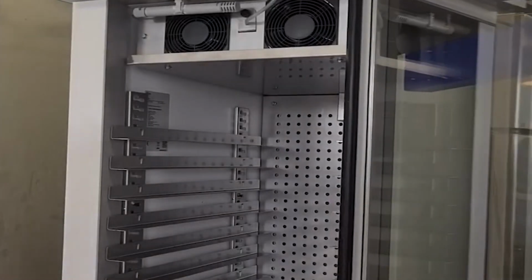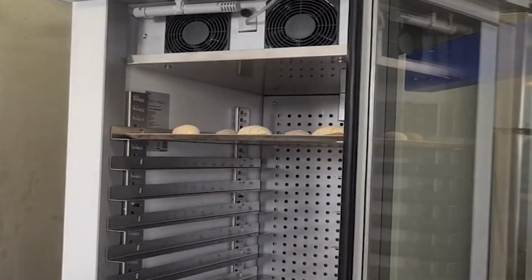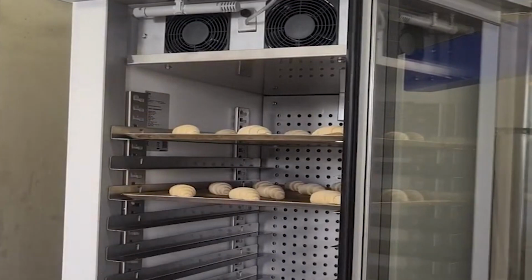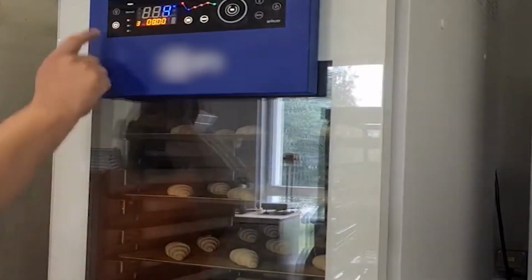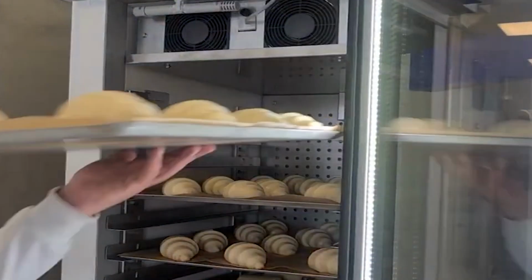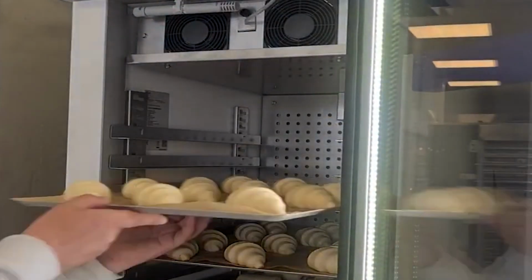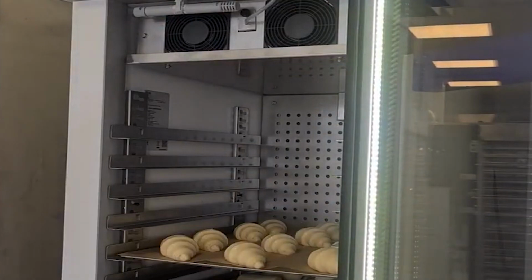Proofing chamber. Proofing is the final fermentation, which means allowing the dough to rise after it has been shaped and before it is baked. These chambers aid the bakery in keeping fermented dough for bread, rolls, buns, etc. for final proofing. Optimum temperature and humidity need to be maintained during proofing to ensure correct volume.